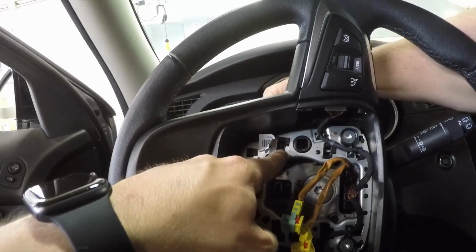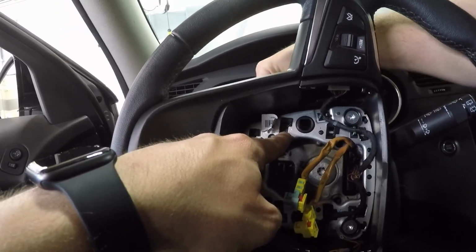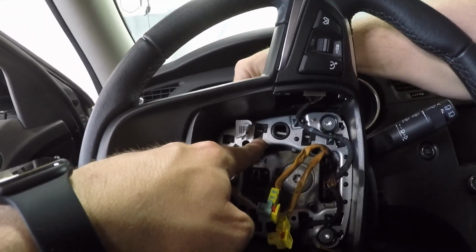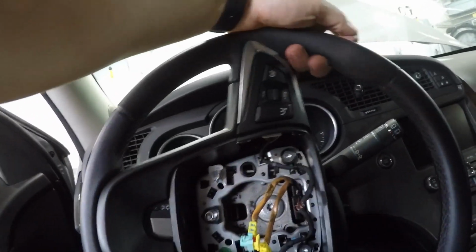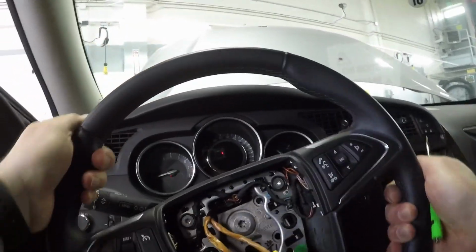We were able to push down and release that. You see how that moves? So that's what we were able to do. Okay, so now we've got our airbag removed.